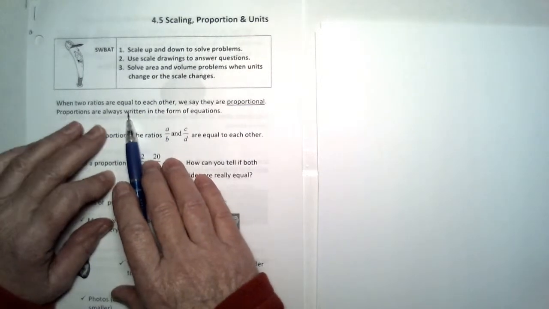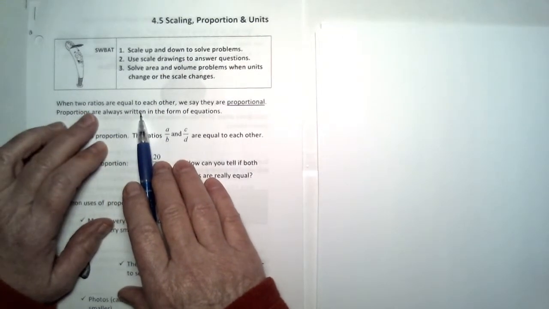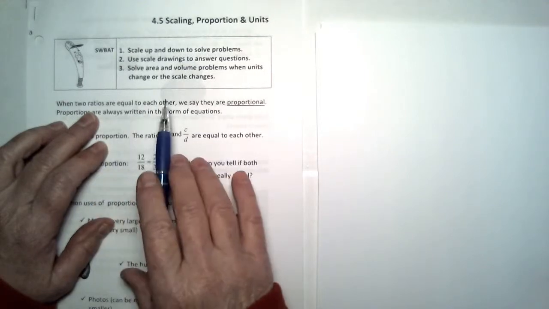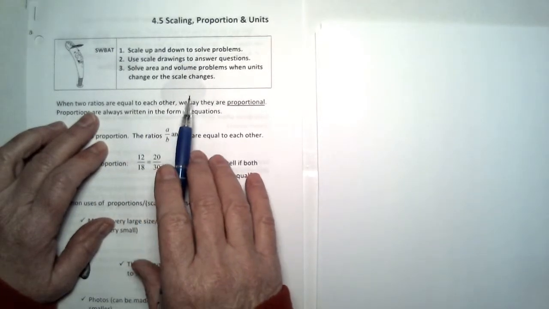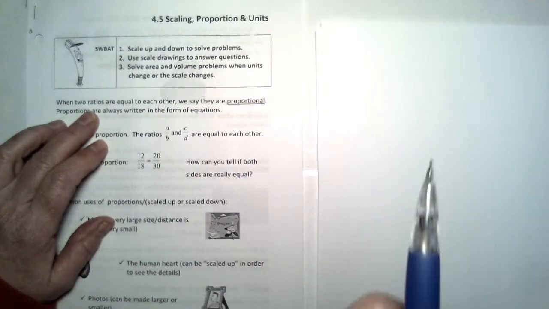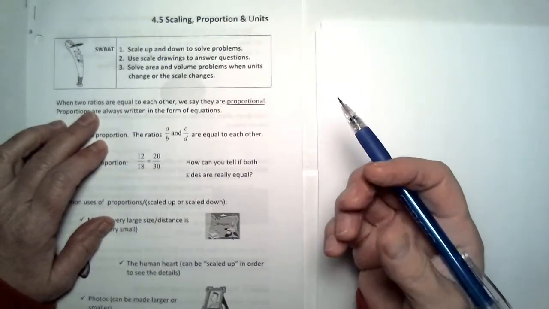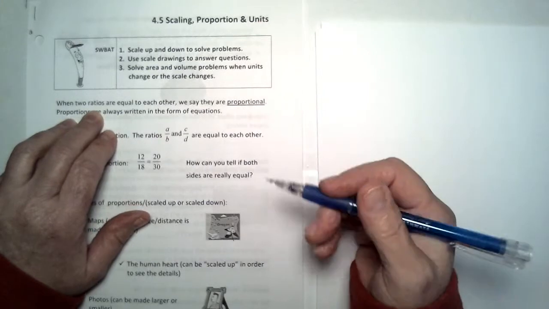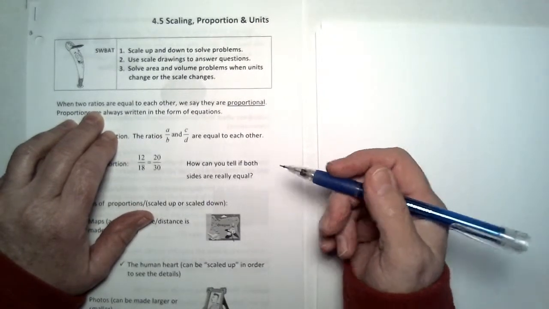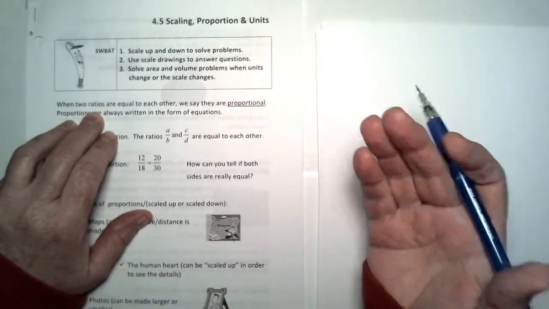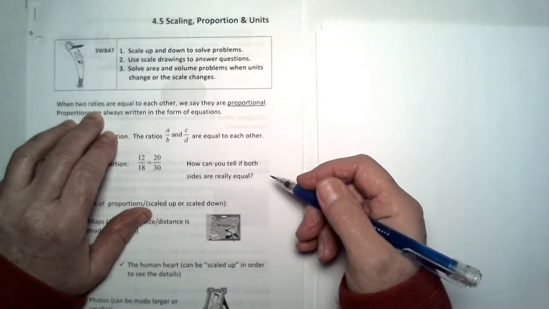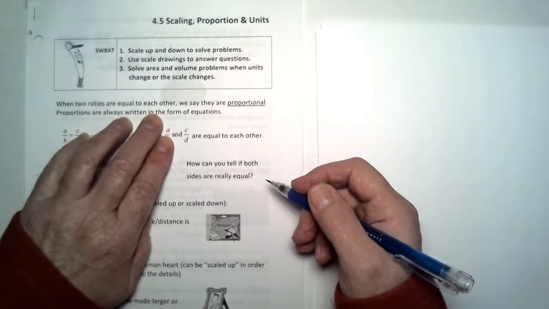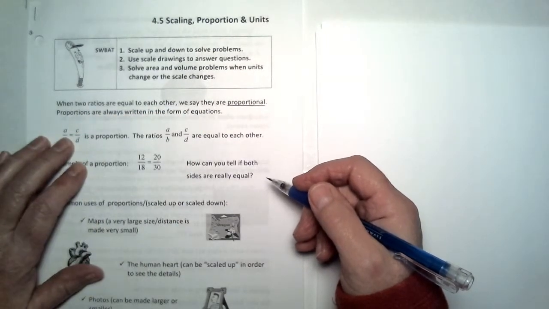When two ratios are equal to each other, and remember, a ratio is nothing more than a different name for a fraction. If something is represented with a numerator and a denominator, it can be referred to as a ratio. And ratios are generally used when you're comparing two things, men to women, apples to oranges, and so on. When two ratios are set equal to each other, then we say that they are proportional.